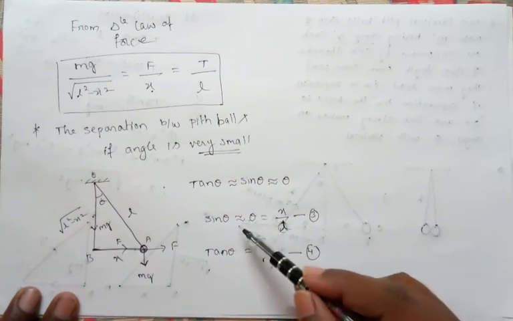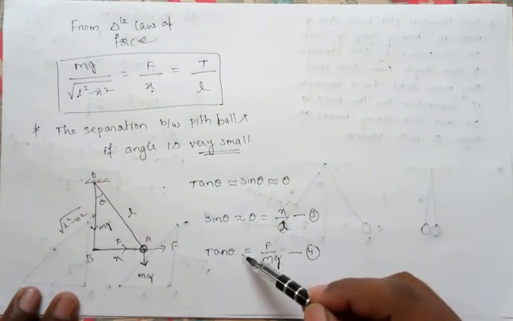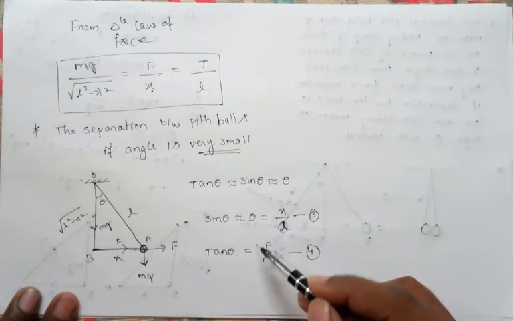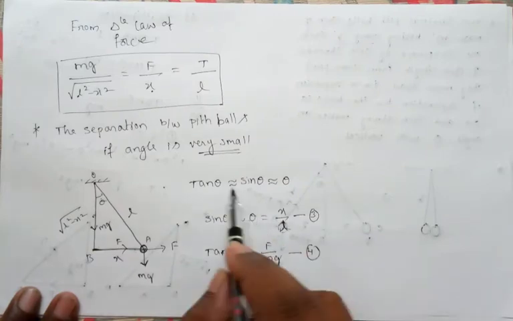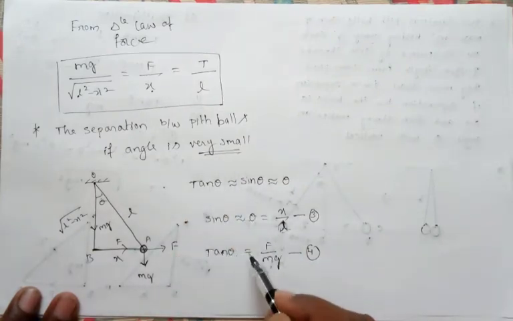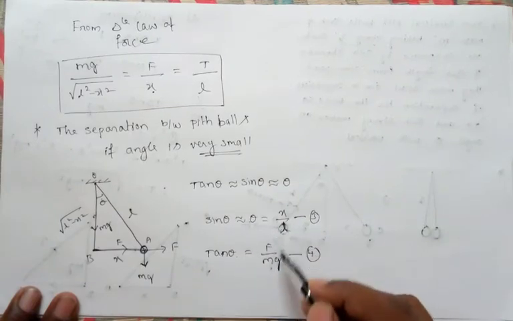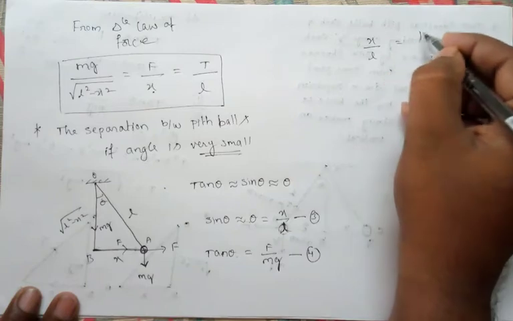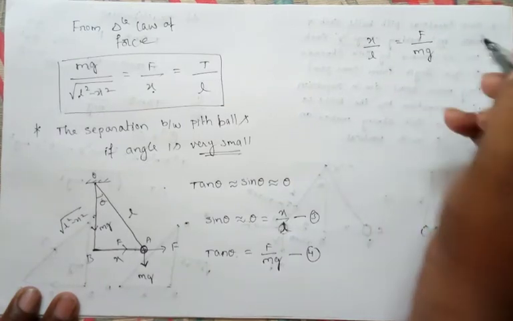You may understand sin theta and tan theta are both the same for a small angle, so we can treat these two as equal. If you equate these two, you can write x by L equal to F by mg.